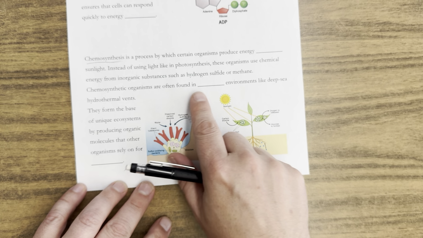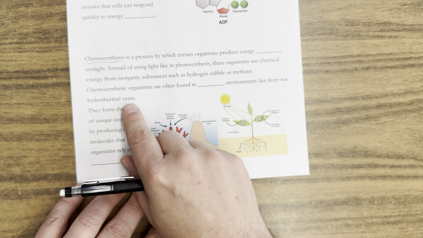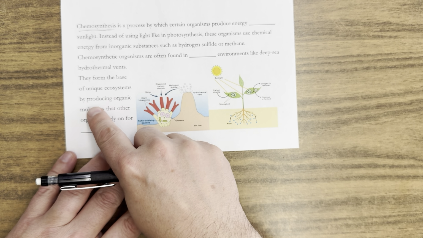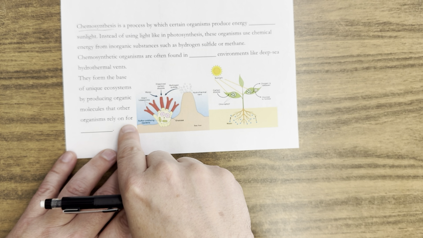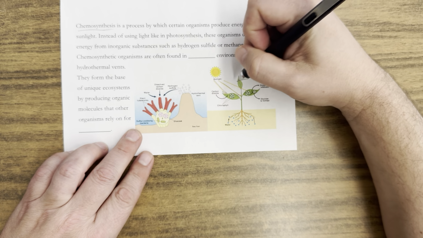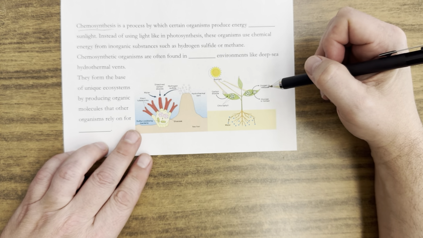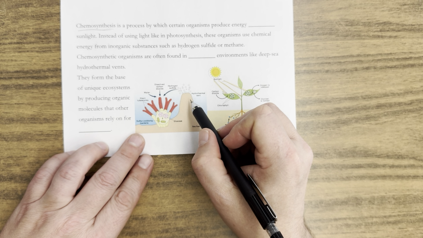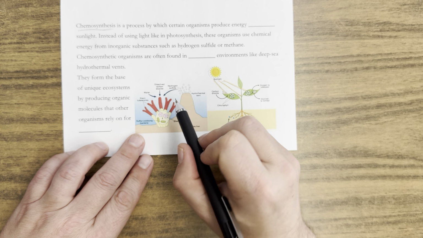Chemosynthesis organisms are often found in extreme environments like deep sea hydrothermal vents. They form the base of unique ecosystems by producing organic molecules that other organisms rely on for food. So rather than plants being the basis of the food chain because of sun's energy coming in, these are organisms that make energy from chemical means.